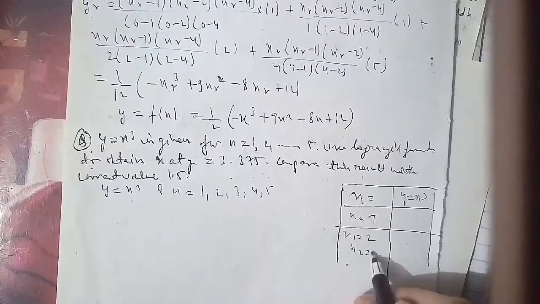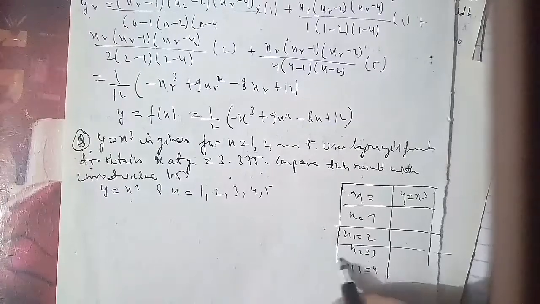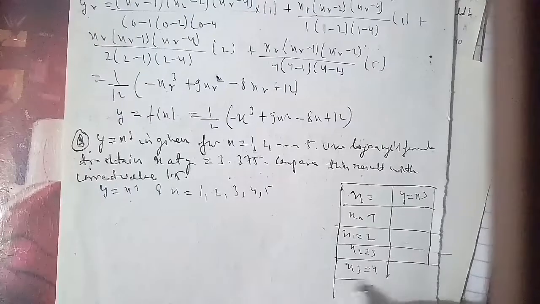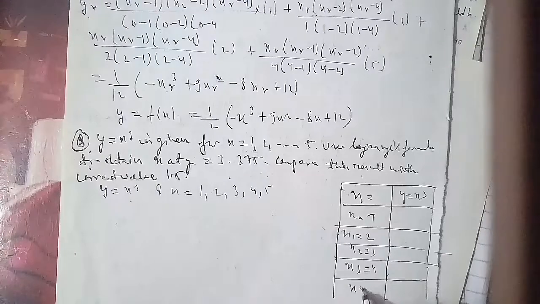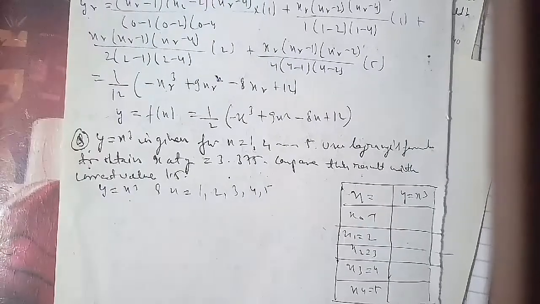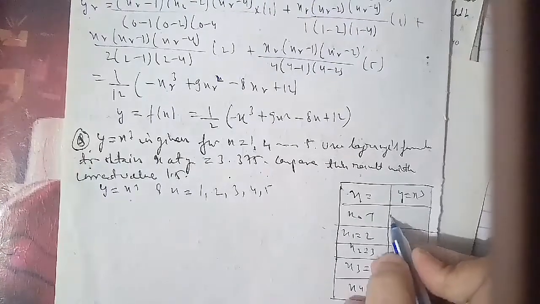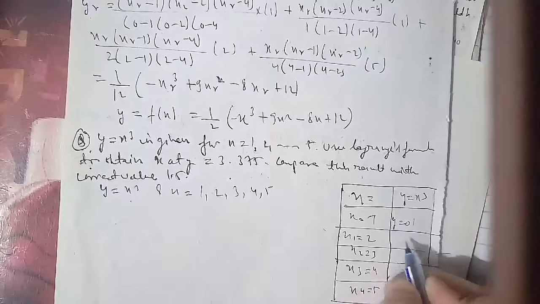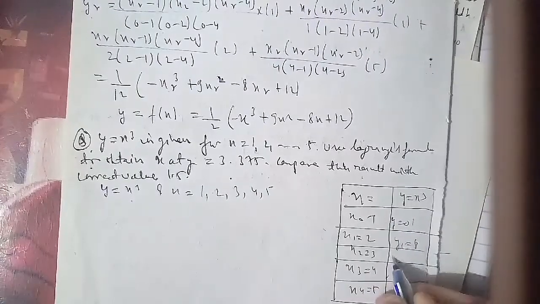For the y's, we have here y0 equals 1, y1 equals 8, y2 equals 27, y3 equals 64, and y4 equals 125. That we have. So for the same, we go ahead here, and yr is 3.375, and we have to find out xr.